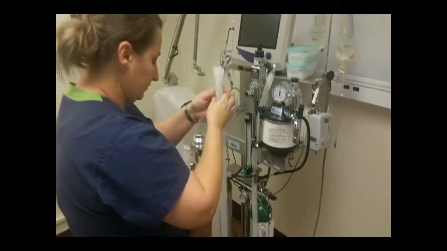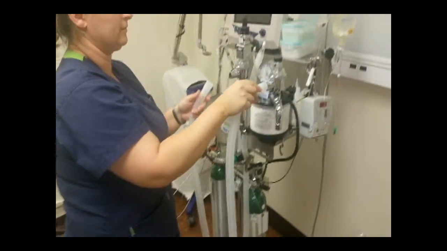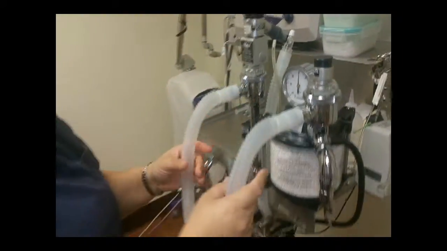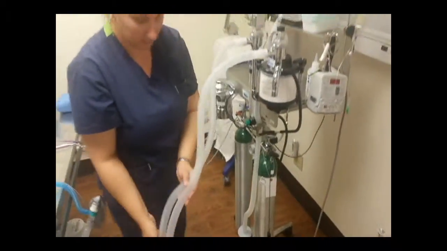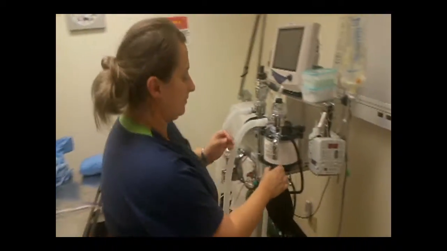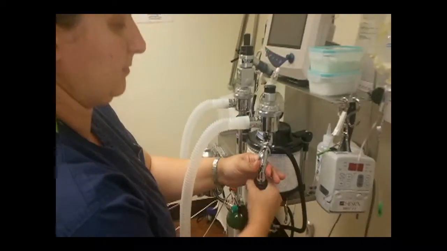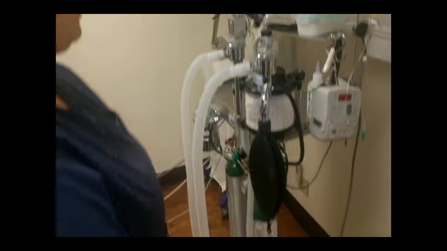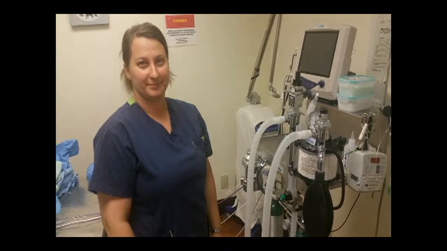Then I'm going to grab my tubing. It's going to be connected to inspiratory and expiratory unidirectional valves, and my reservoir bag. And my scavenger system is already all connected there.